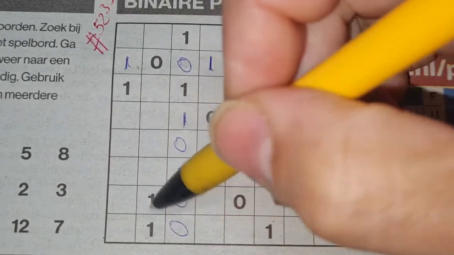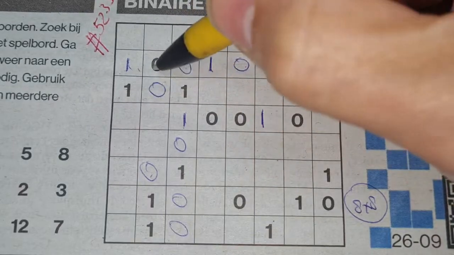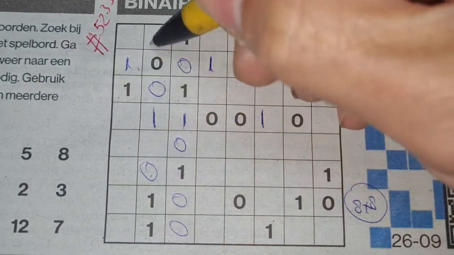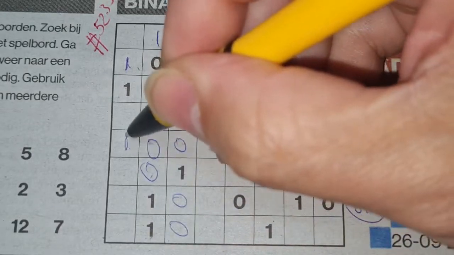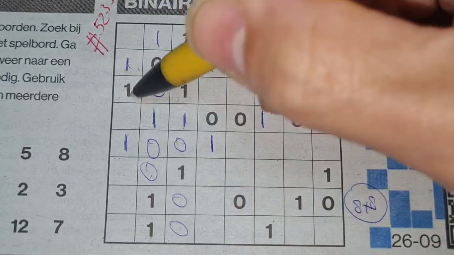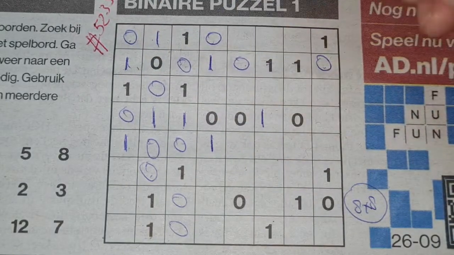Then double 1, here no, there no. Between 2 1s comes an O. Double O, here 1, there 1. 4 1s we have here, so the rest are O's. Double O, here 1, there 1. Double 1, here no, there no. Double 1, here no, there no.